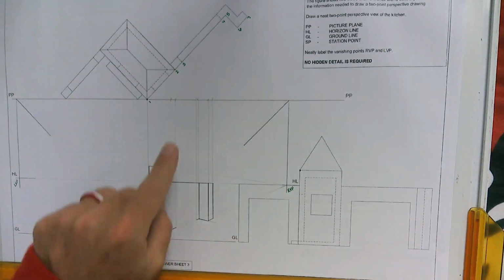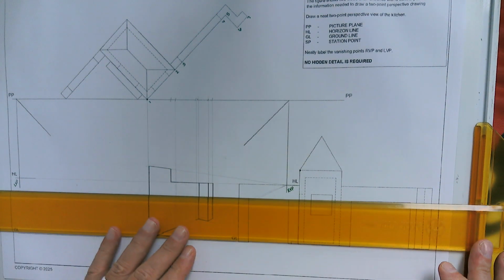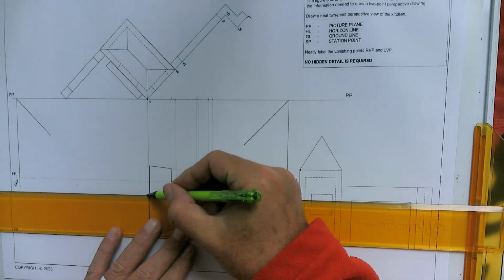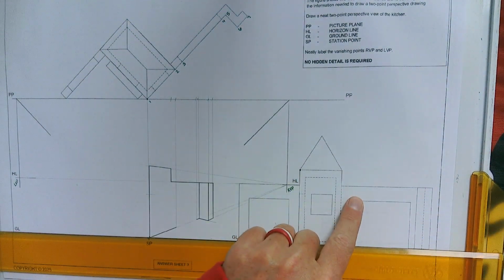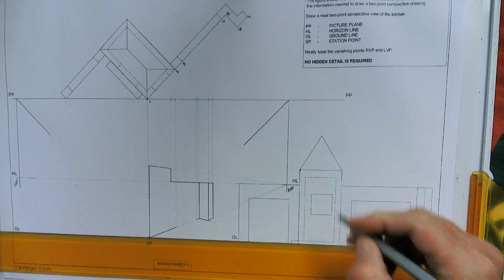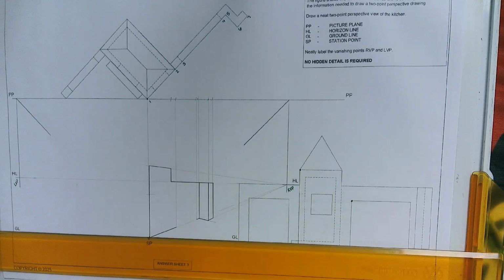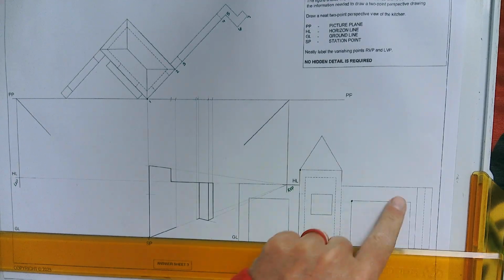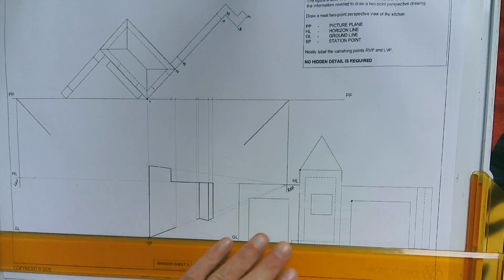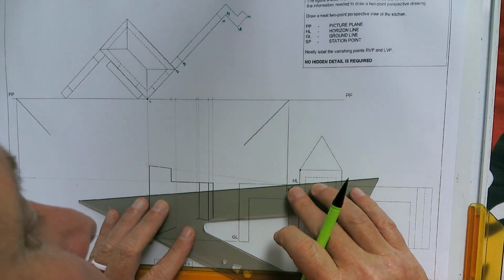Okay, nice and dark. I need to work out 3 and 4, so what I'm going to do, bring the height of my arc, so this line here, bring that across, where it touches, take it to my right vanishing point.